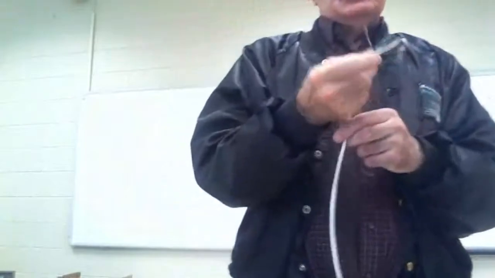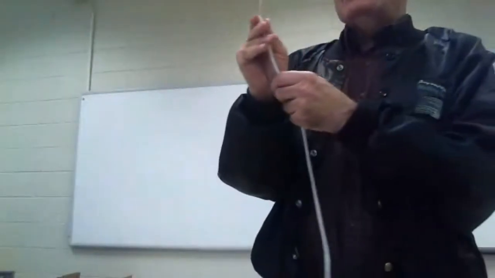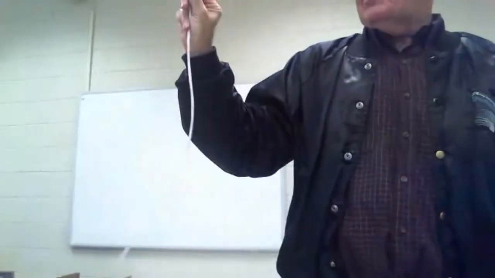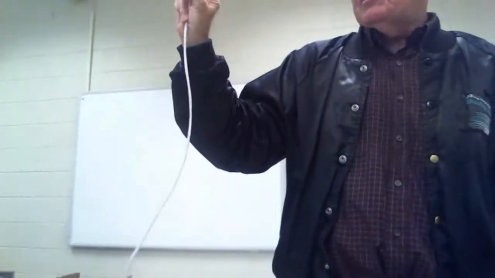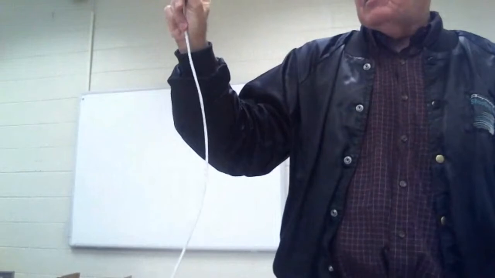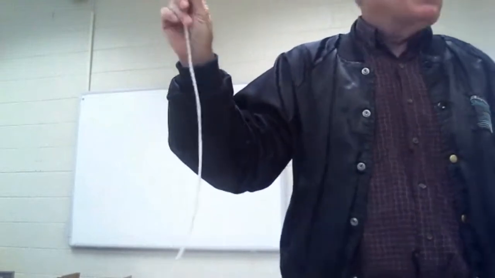So then I will take these. I'm going to lay it where it just comes off the end of my finger. And then I'm going to put my thumb on and secure it right there where it comes off. Not way on up, but right there at the edge. Does everybody follow that?